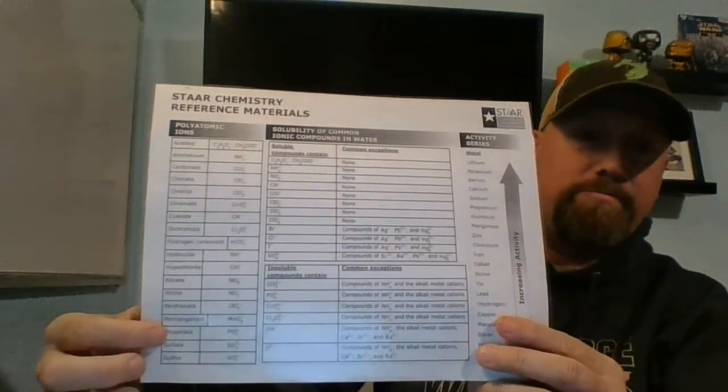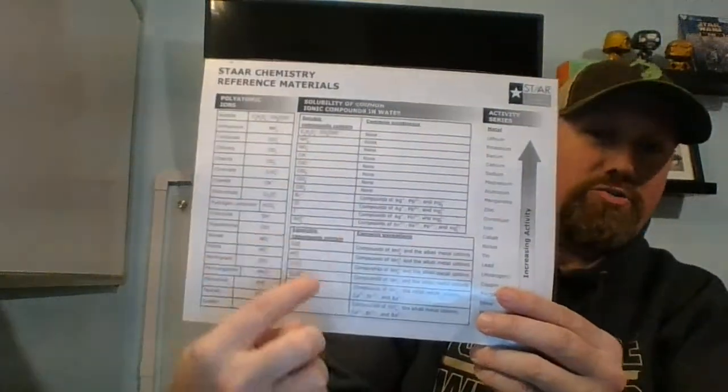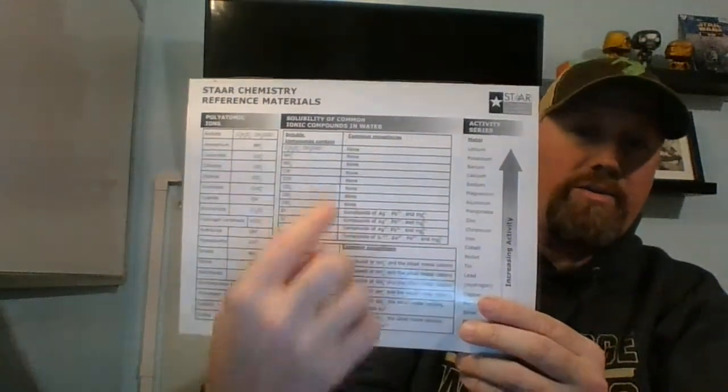In order to do that work, you need the reference card from the front of your notebook. This is the reference card that has the polyatomic ions on the left-hand side. In the middle are the charts that we're going to use most. These tell us whether certain polyatomic ions, certain ionic compounds, are either soluble in water or insoluble.